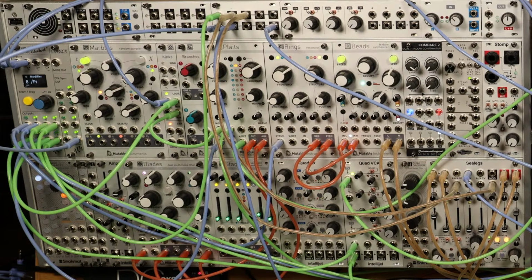Well, we started with a blues scale, but we ended up with this kind of like Nine Inch Nails sort of sound. I don't hate it. It's pretty cool.